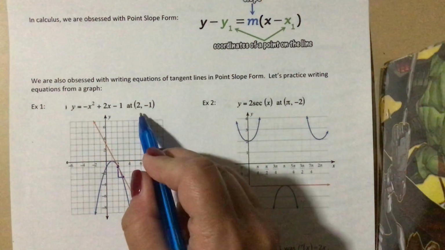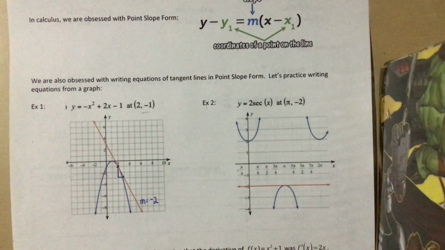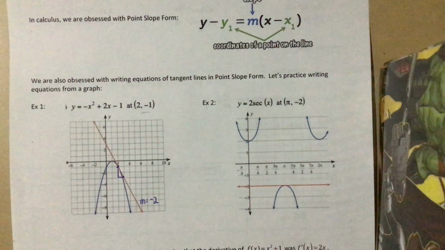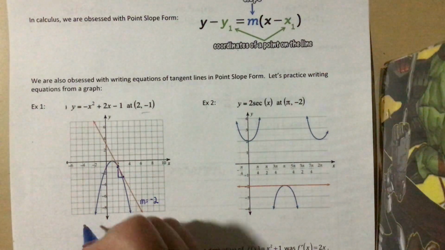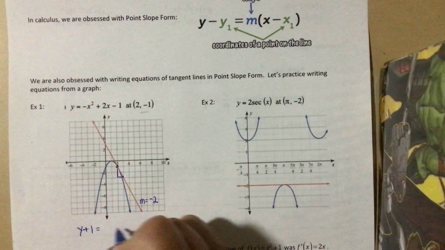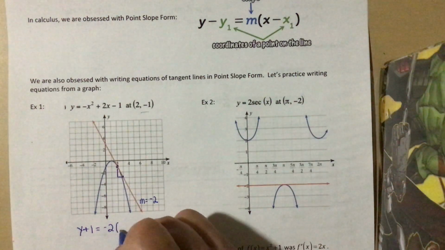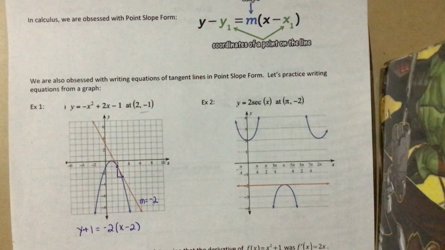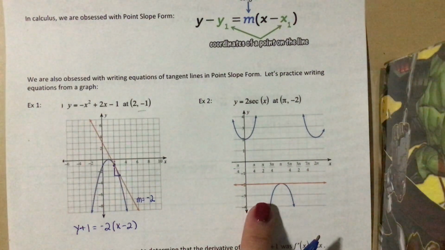Okay? And since I have the point, let's call it the point of tangency, I can write y plus 1 equals my slope, negative 2, and then x minus 2. Okay, let's do a second one.